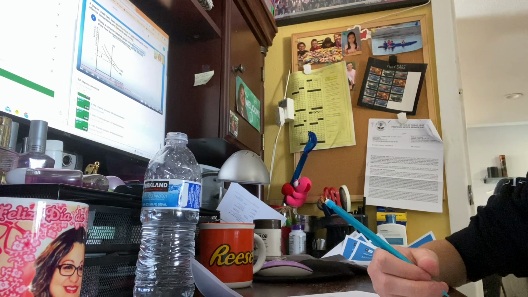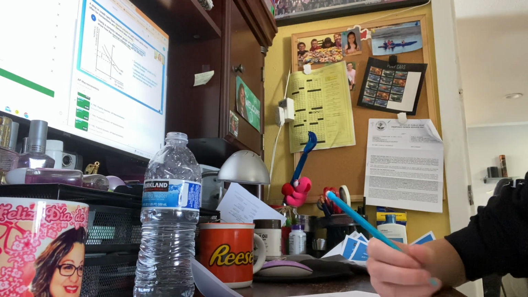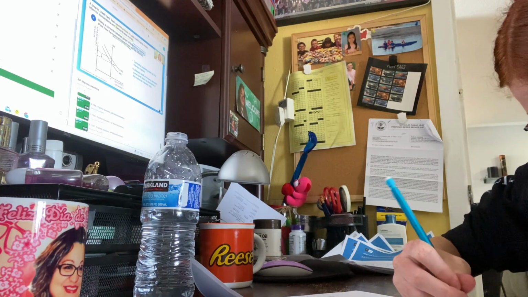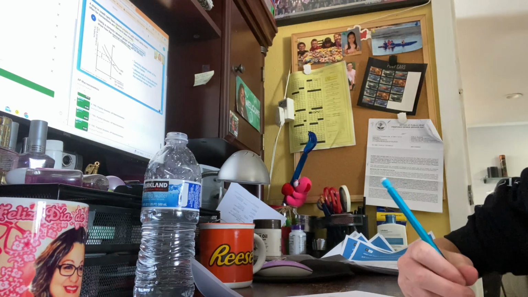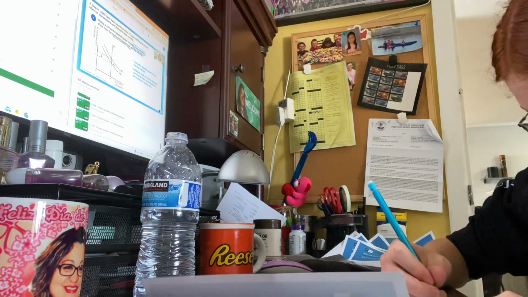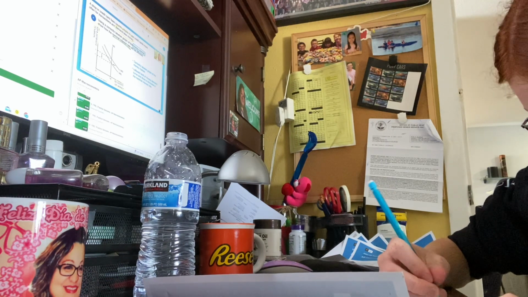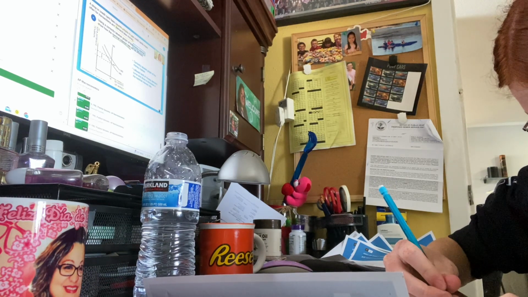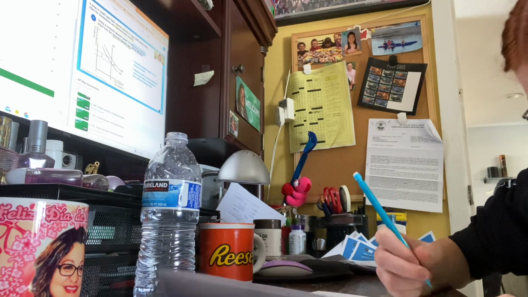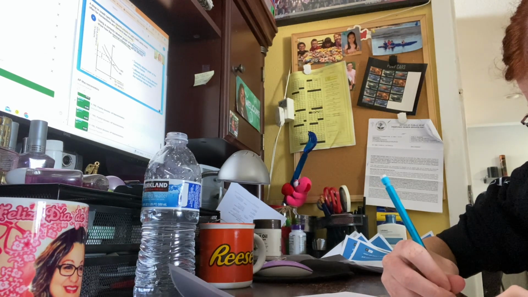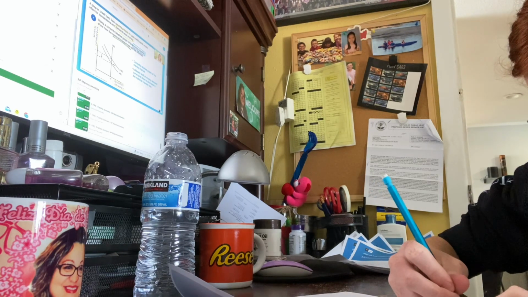Market graph. A correctly labeled graph of the money market will show the nominal interest rate on the y-axis, quantity of money on the x-axis, a vertical money supply curve, and a downward sloping money demand curve. So that's a correctly labeled graph. Now let's talk about the shift that will happen.